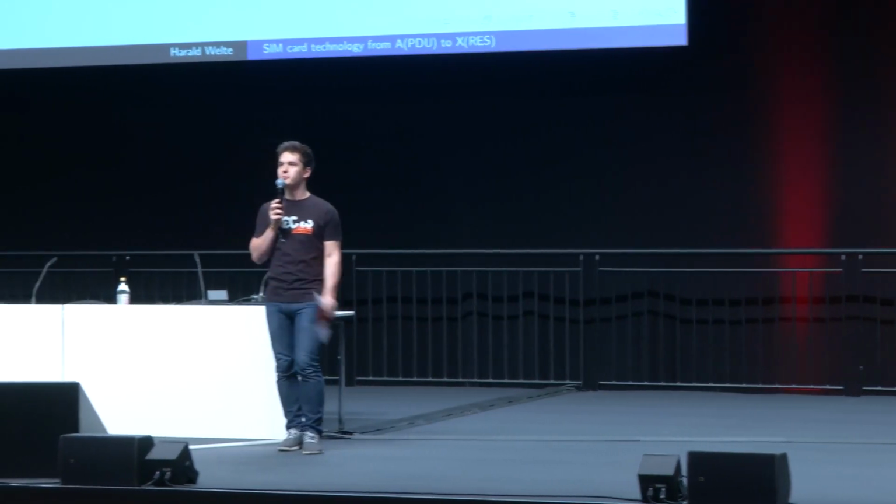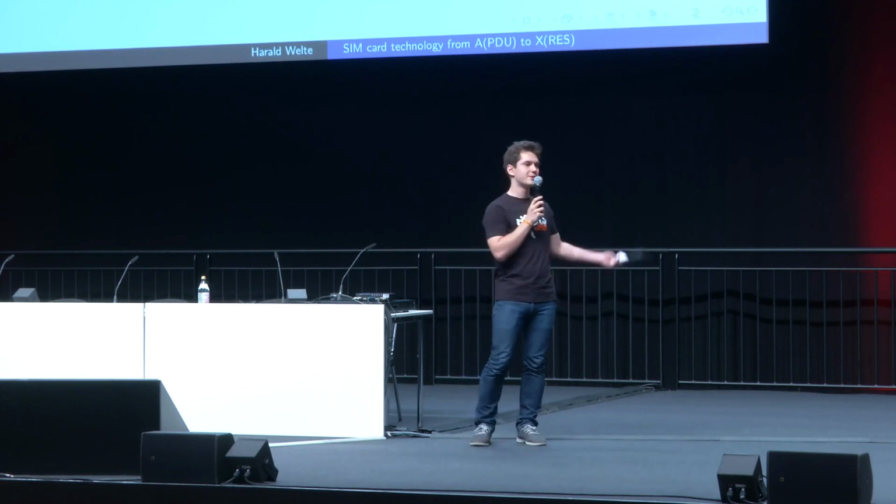SIM card technology from A to Z, an in-depth introduction of SIM card technology that not a lot of people know much about. And our speaker, Harald Welte, as he's better known, is the founder of the Osmocom open source mobile communications project. He's also a Linux kernel hacker. He has a very long and impressive bio on the Wikipedia page. Just means I'm old. So, Harald Welte, please give him a round of applause.